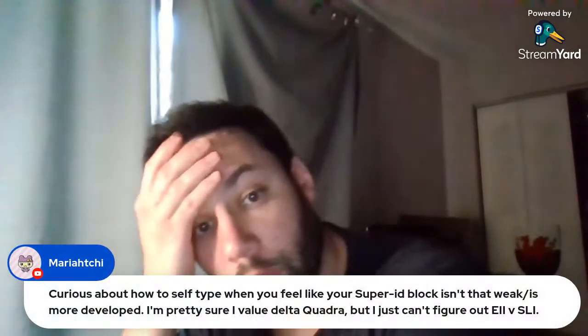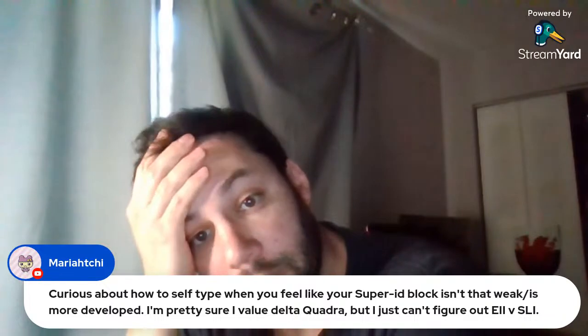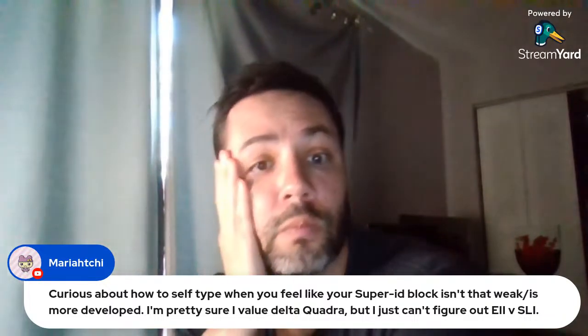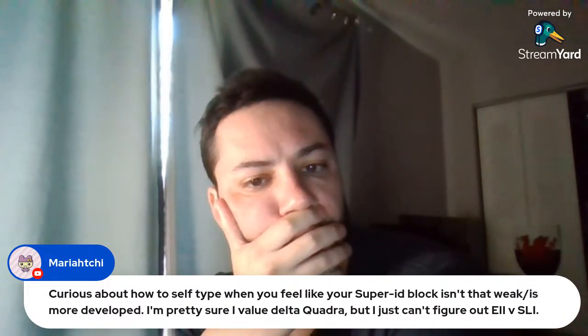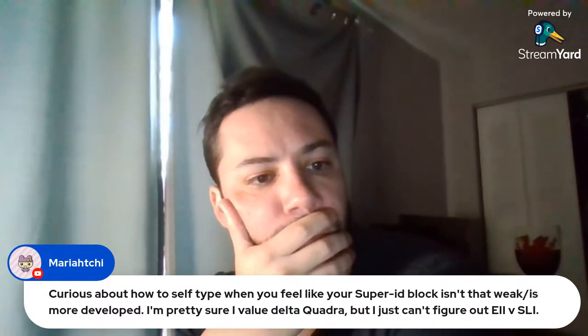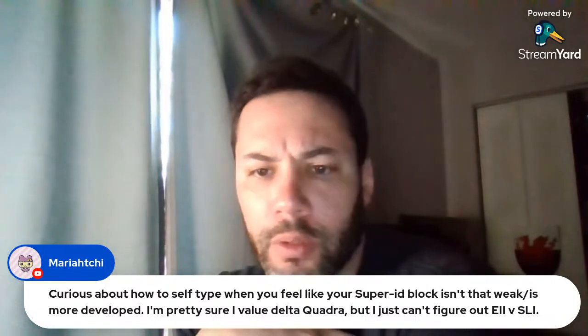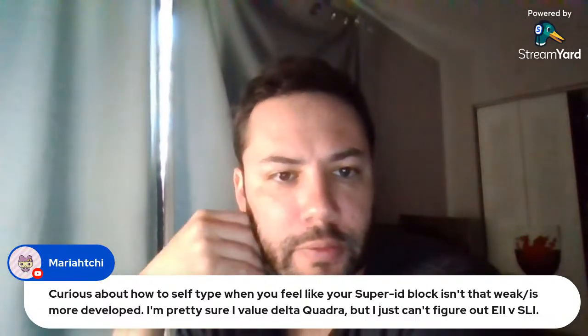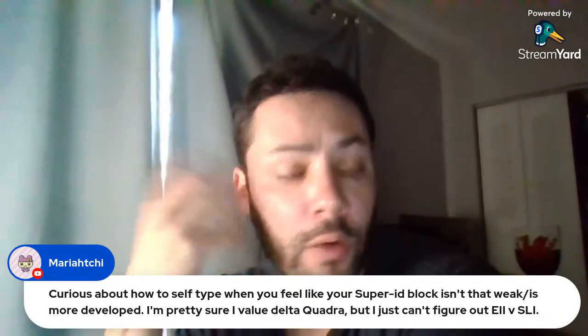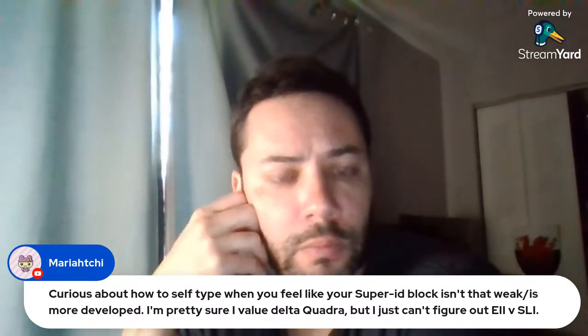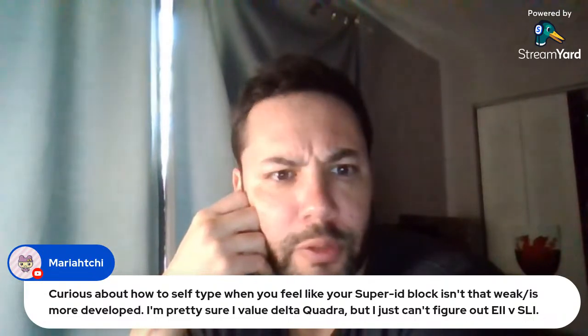You self-type when you feel like your super id block isn't that weak. Wow, this is like more EII versus SLI stuff. I don't know why I'm surprised. I shouldn't be surprised, actually.